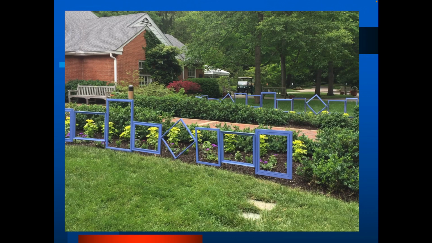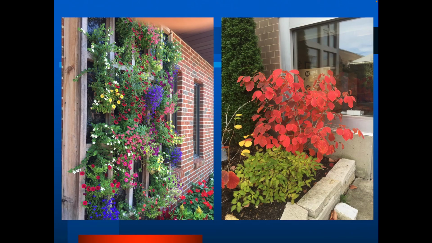I'm not a huge fan of the blue and the yellow here, but I really appreciate what they've done with these picture frames and how they've incorporated that into the garden, and it presents something interesting to look at. Looking at your annuals, looking at your fall color, we want to look at all aspects of the landscape. Okay, as always, if you have any questions, do not hesitate to get in touch.